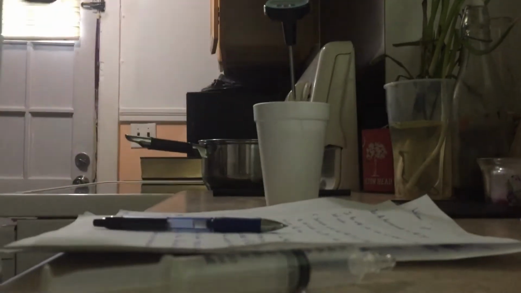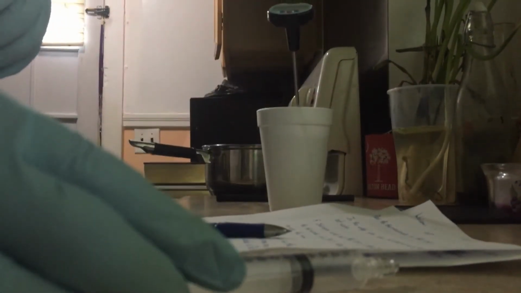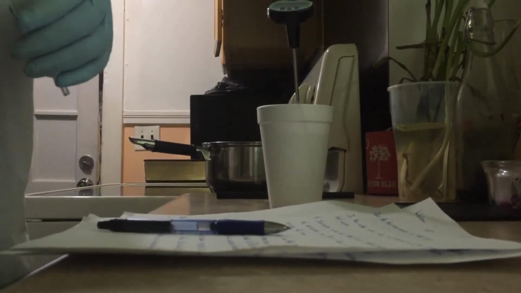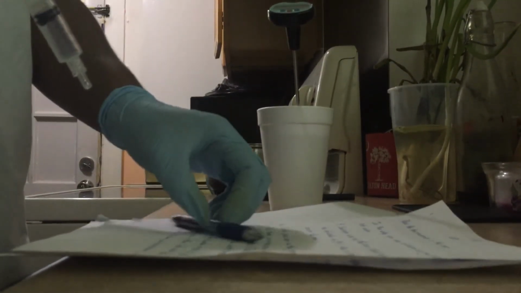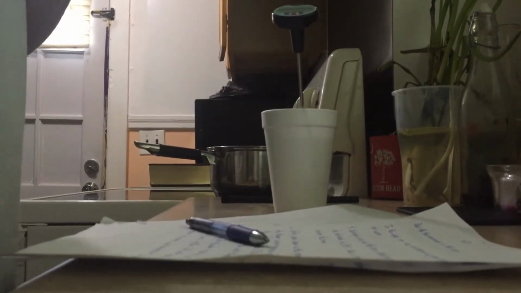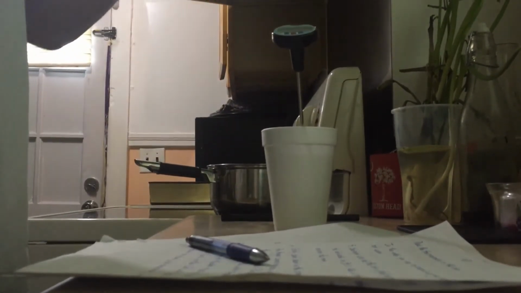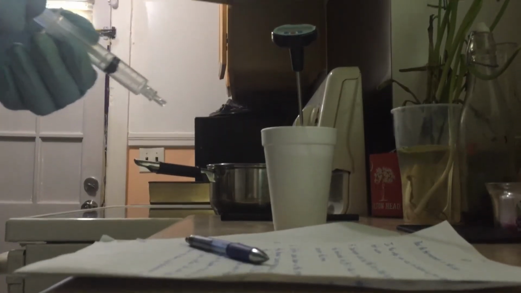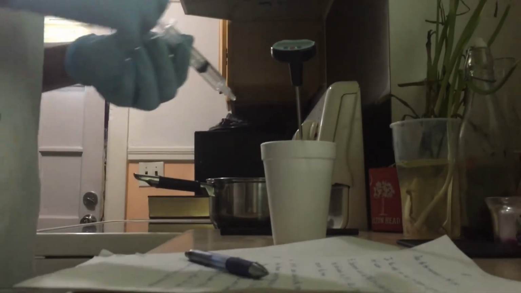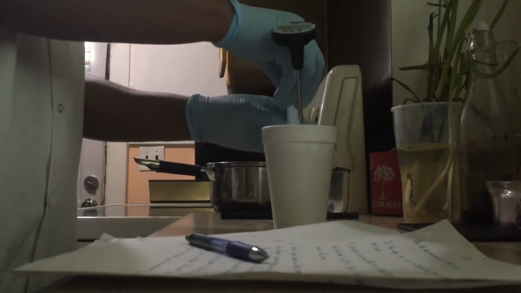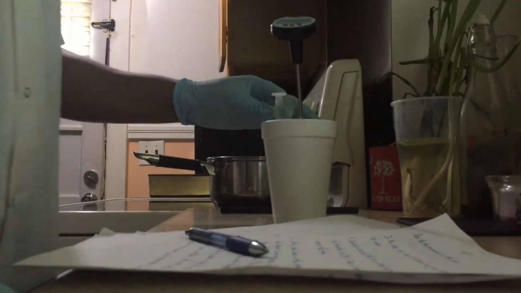Now I'm going to submerge and hold the syringe in the hot water for 30 seconds. So first we're going to bring the syringe. It says submerge and hold the syringe in the hot water for 30 seconds. So I'm going to hold it in the hot water for 30 seconds.